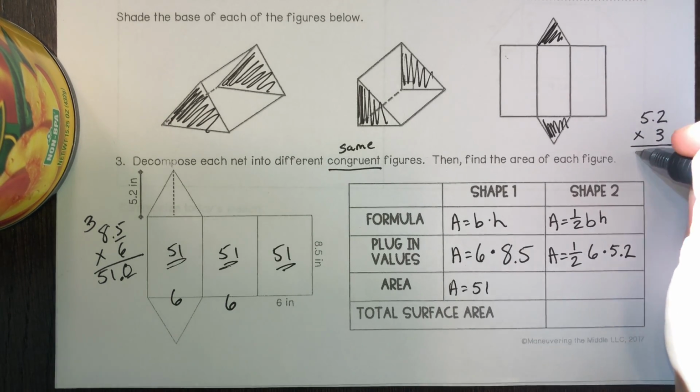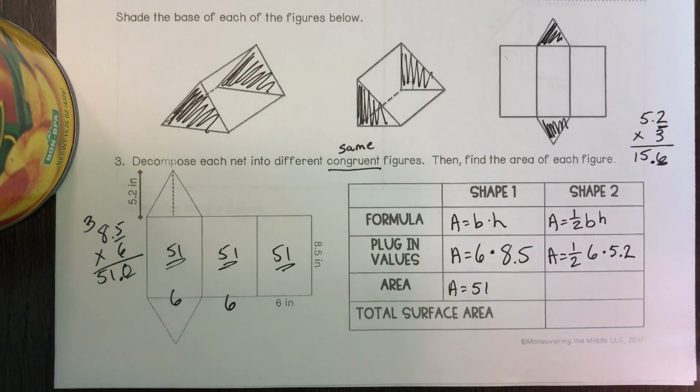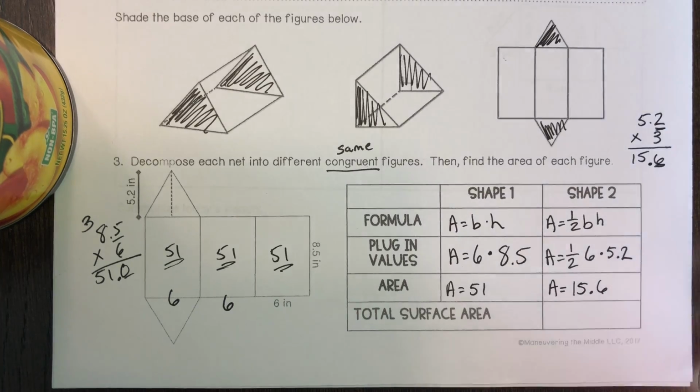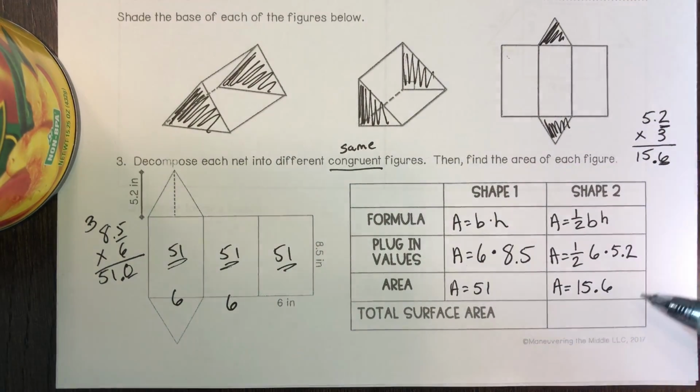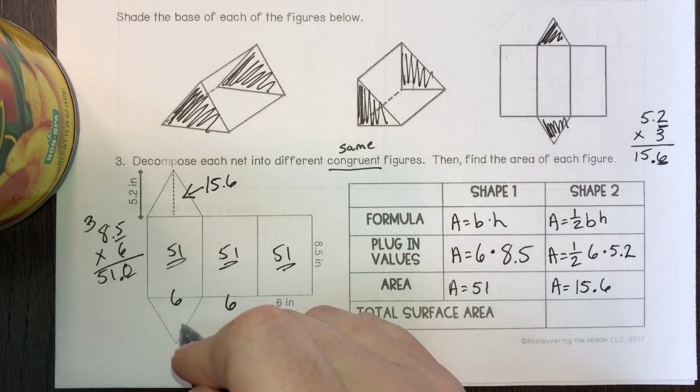3 times 5 is 15. 1. So 15.6. Zeus, stop it. So each one of these triangles is 15.6.